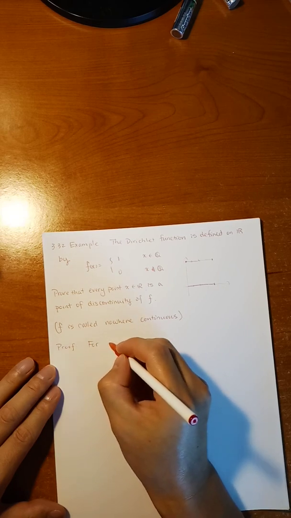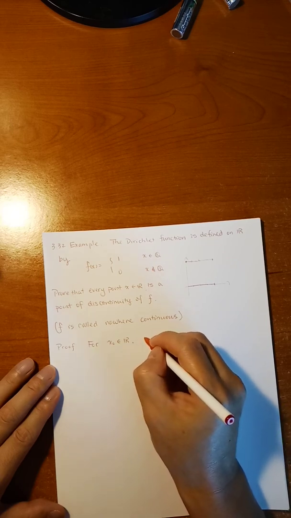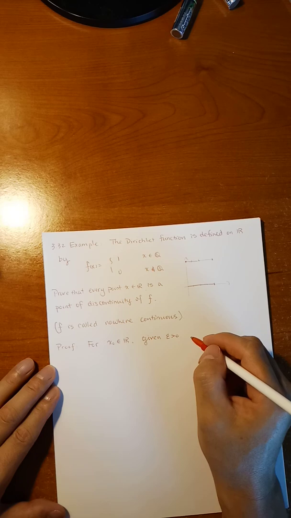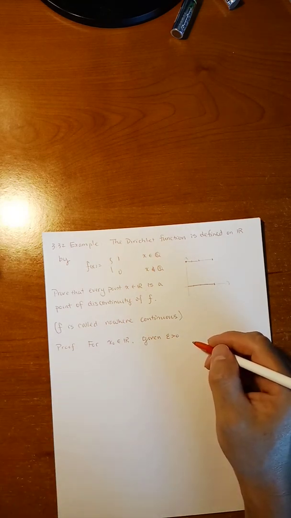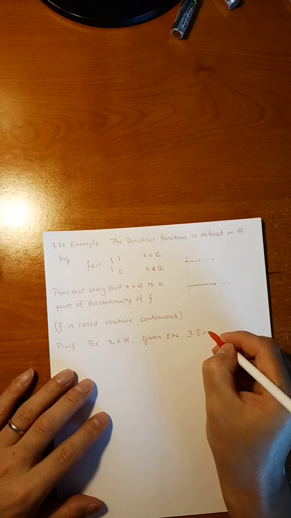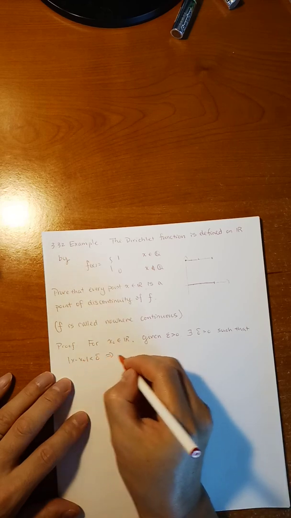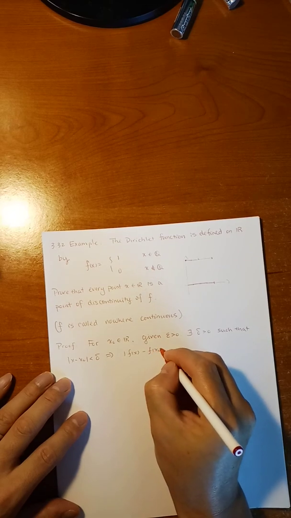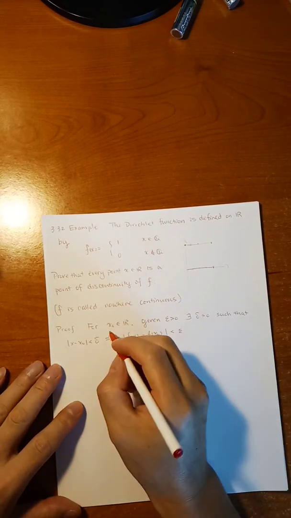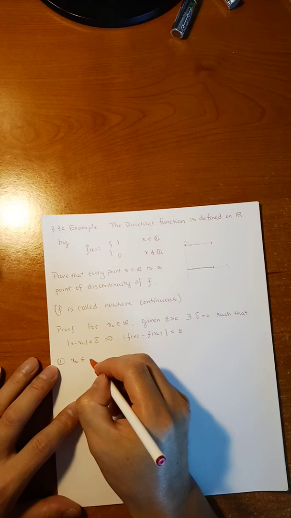So for any x0 in R, so given any epsilon greater than 0, if you want to prove the continuity, then given epsilon greater than 0, there exists a delta such that |x minus x0| less than delta implies |f(x) minus f(x0)| is less than epsilon, right? So that's the case.